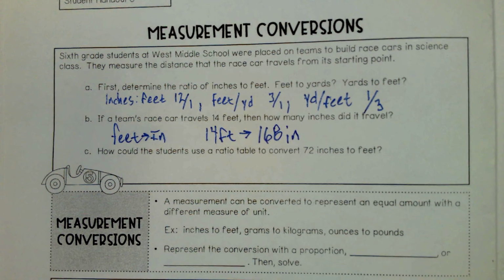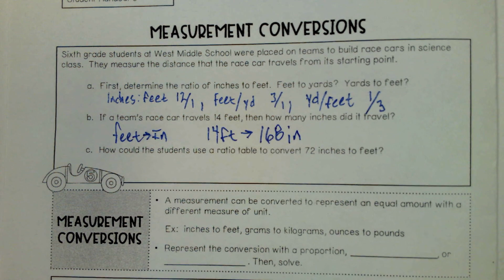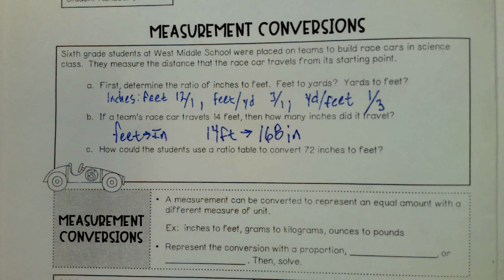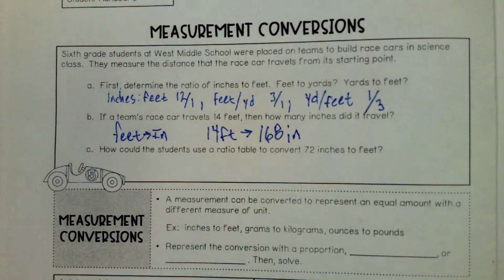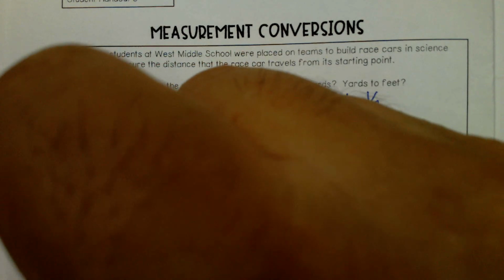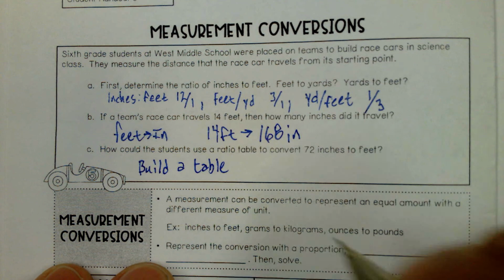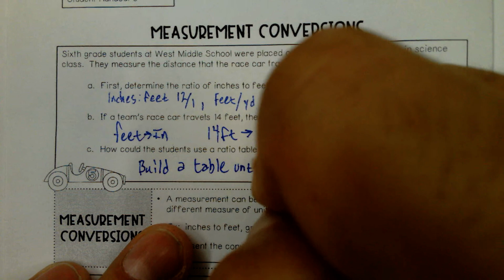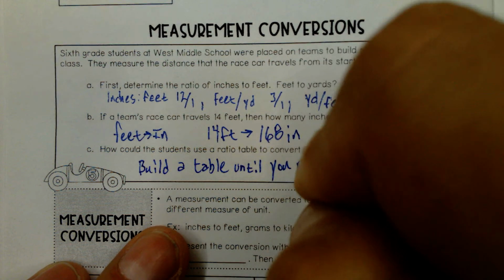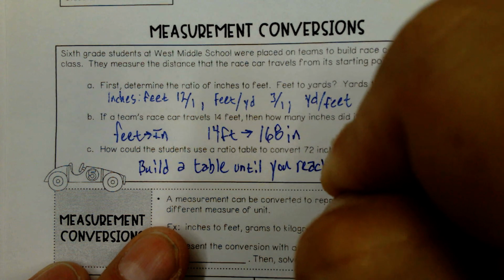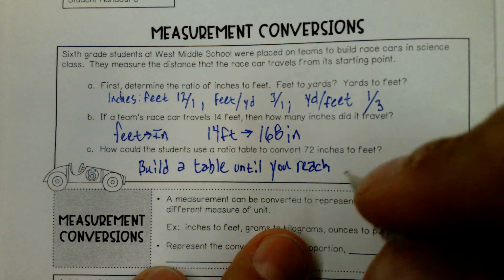One way, we're not going to do it too much, but we're going to practice it, is build a table. So you would build a table until you reach, write this down, 72 inches.